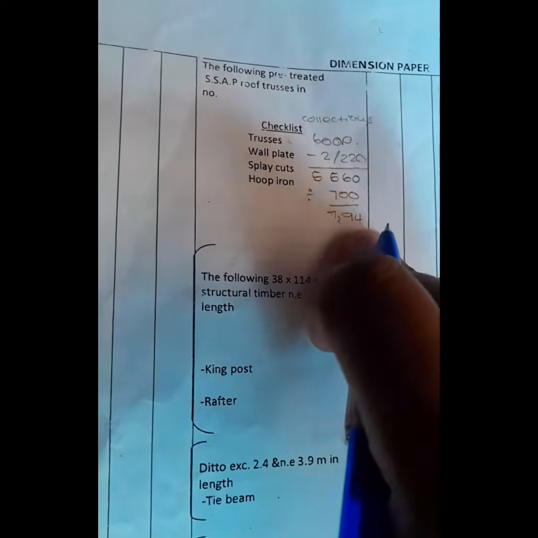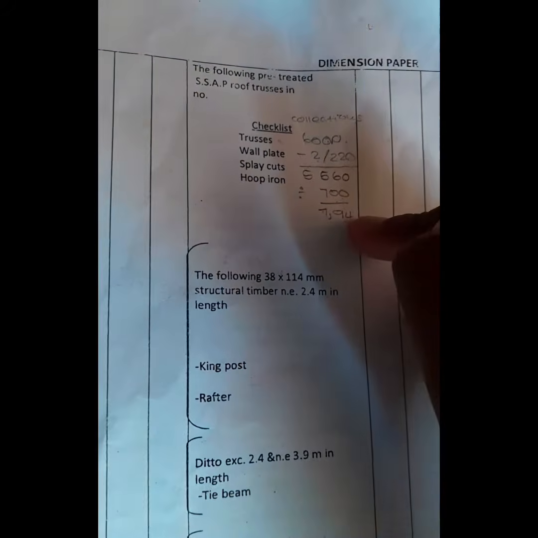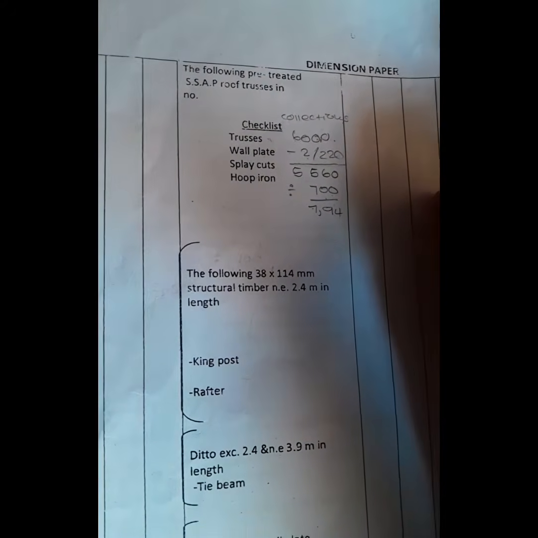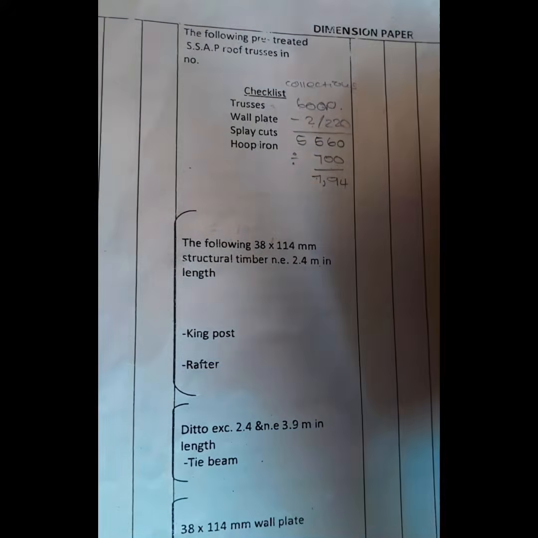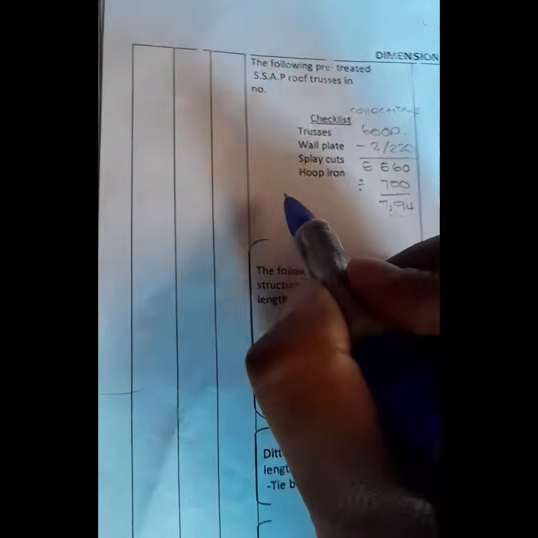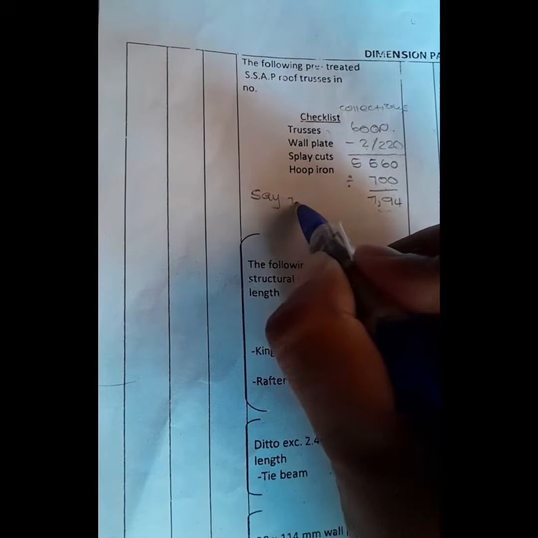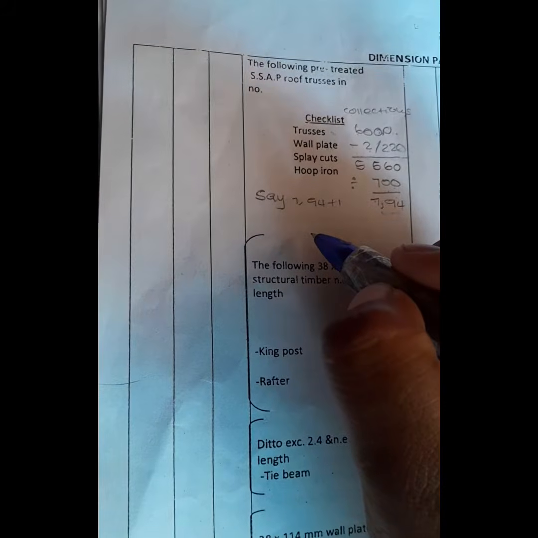So this is the number of spaces, not the number of roof trusses, so we need to add 1. Sorry, that was my mistake. You take this 7.94, you add 1, and then you have 8, right?